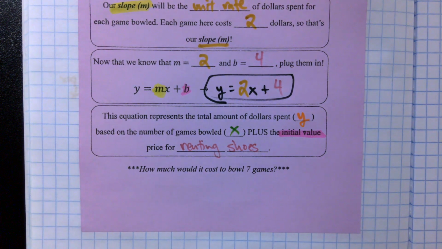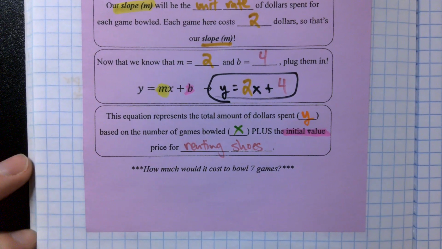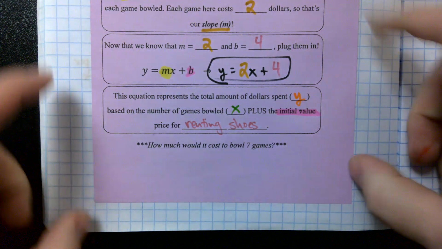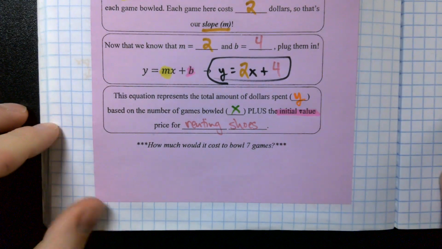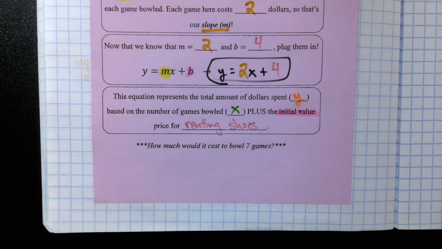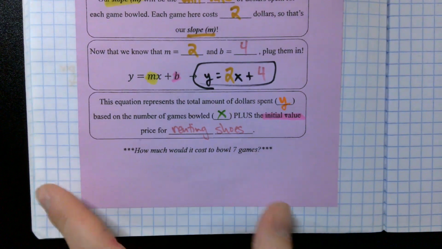And I'll let you know right now, on our test, which we're taking on the final day that we have here on next Thursday, there may or may not be a bowling alley question on the test. All right? You okay? Okay. Any questions I can answer on this?